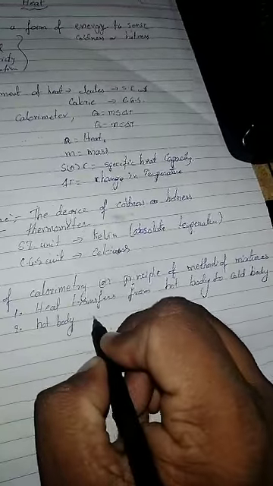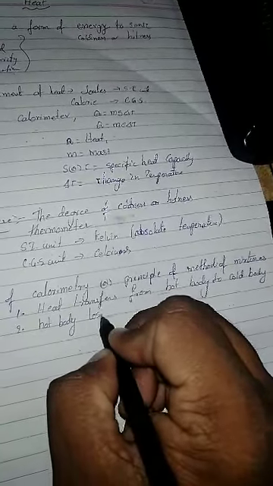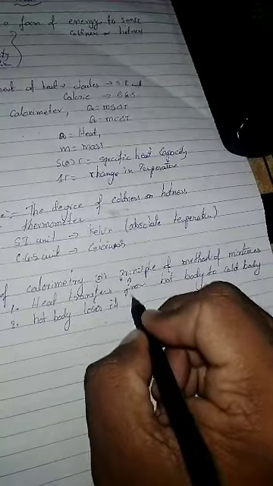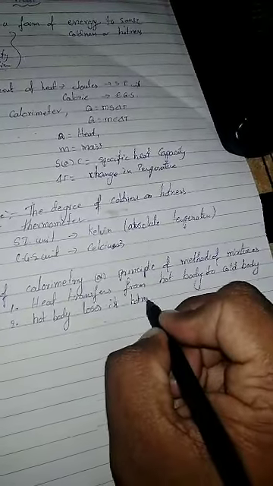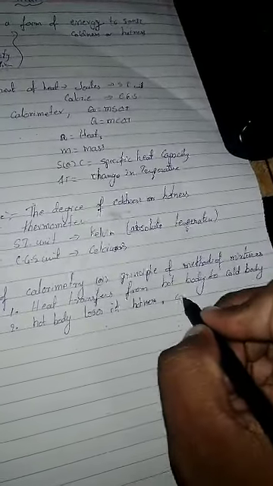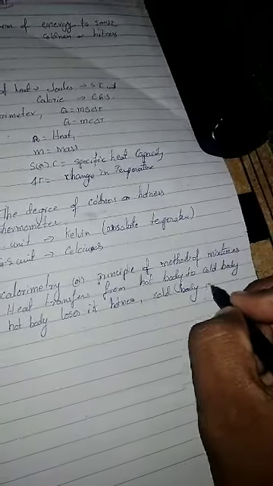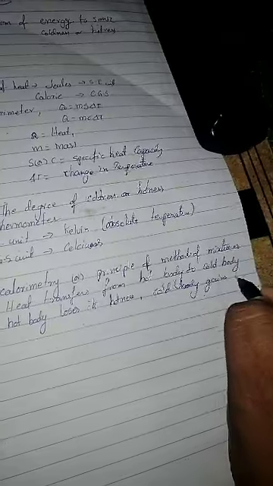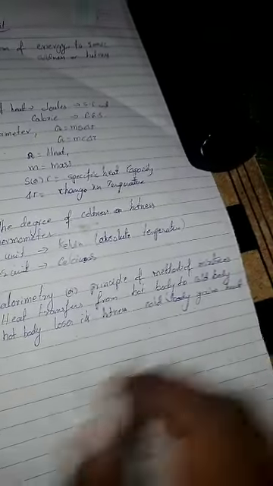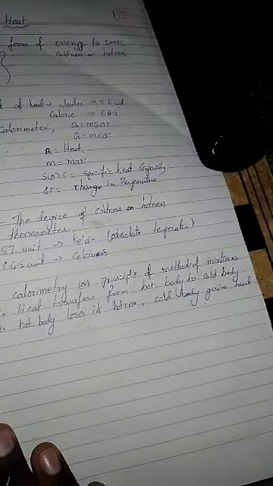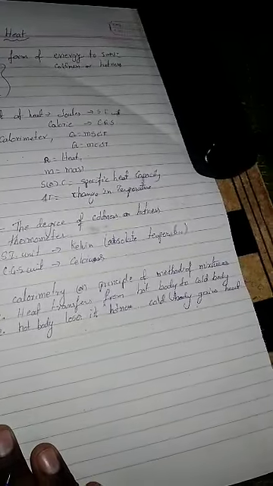The second rule is: when heat transfers, the hot body loses its hotness and the cold body gains heat.